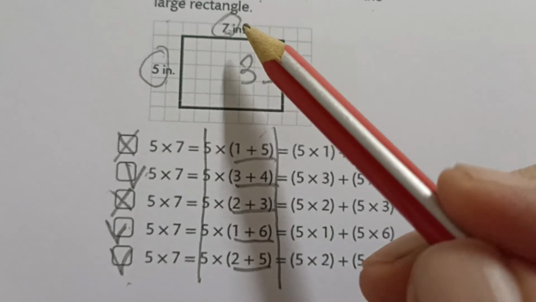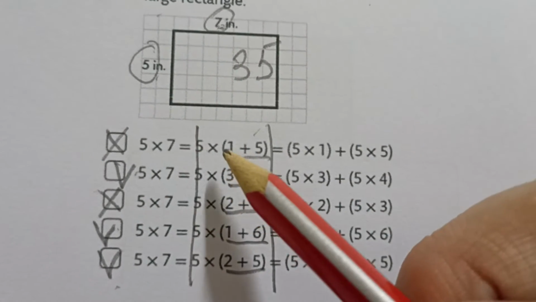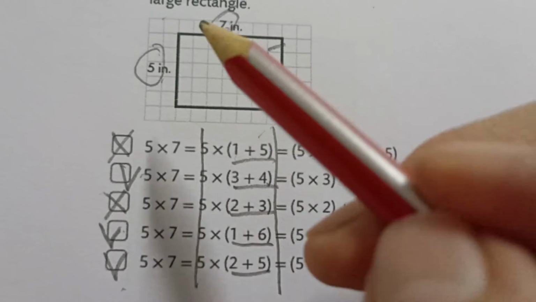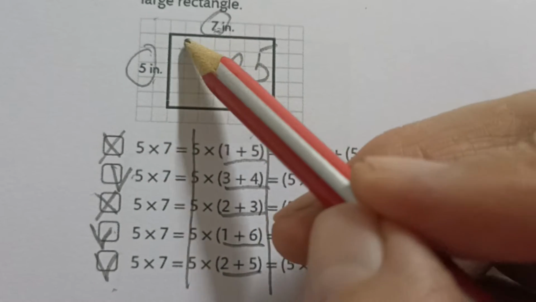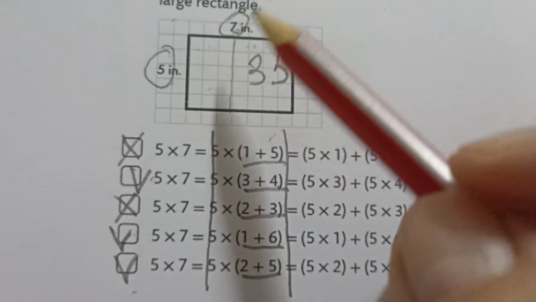This is how you can break apart 7, and for example, if you break apart into 3 and 4, it's going to be like this. 1, 2, 3, okay, 1 rectangle, and 1, 2, 3 for the second. But you don't draw this, okay?